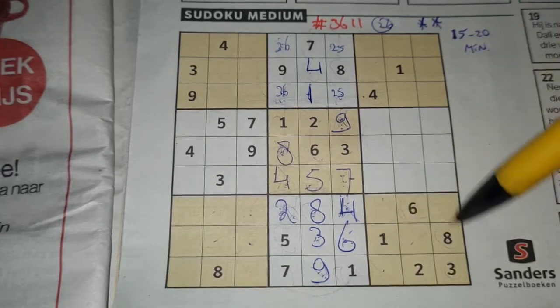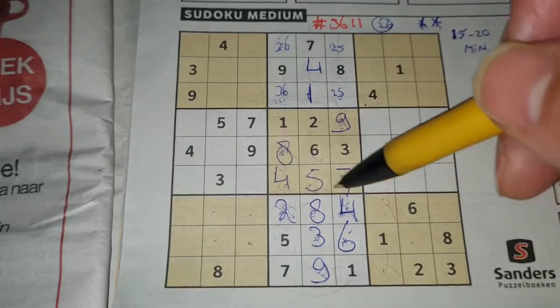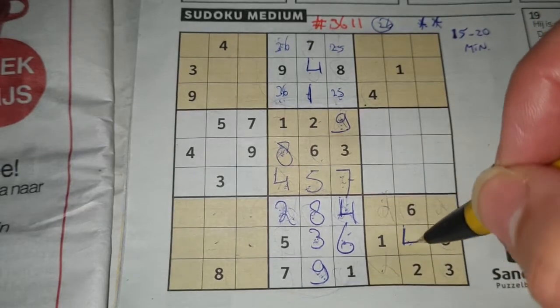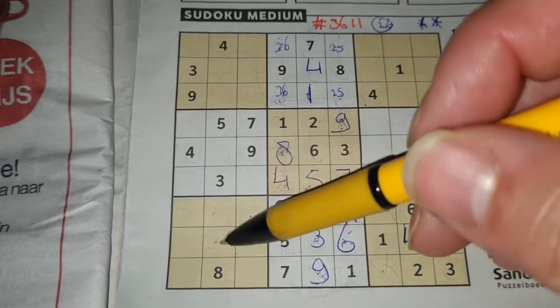4 missing numbers in this big square. One of the missing numbers is 4. We see here 4, no 4 in these 2 boxes. Therefore, no 4 in those 2 boxes. So 1 box left for the 4. Should be there.